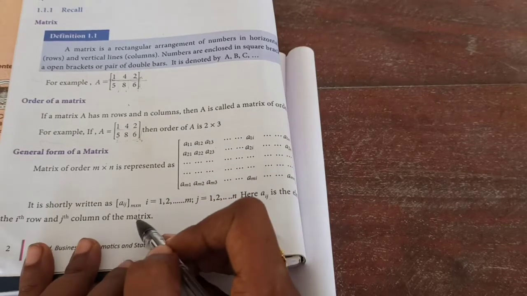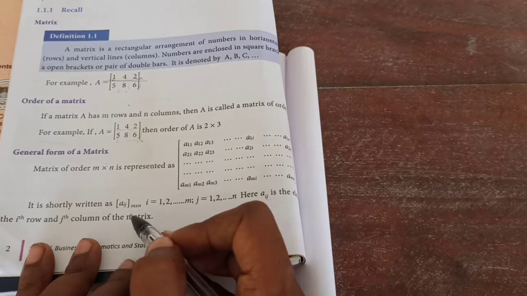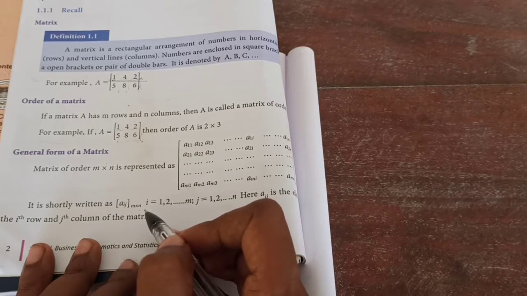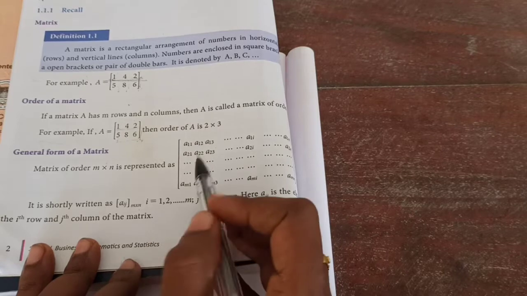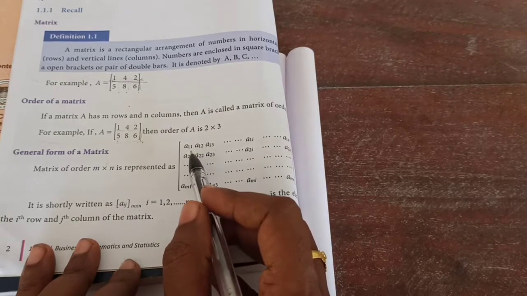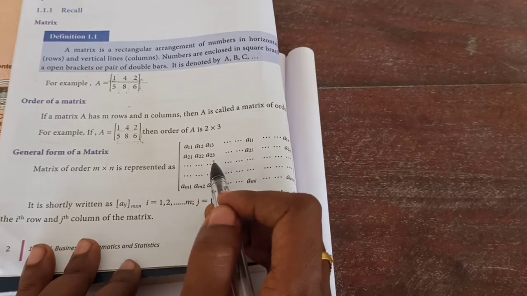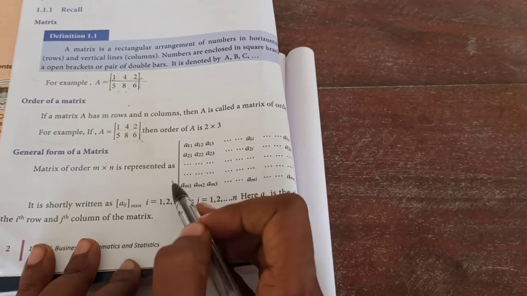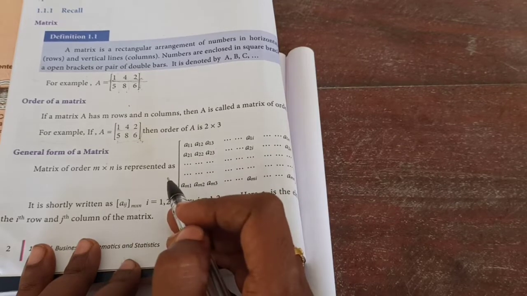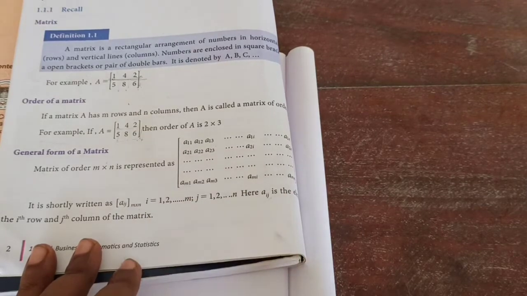Shortly, how will you write aij? m cross n. m means the number of rows, n means the number of columns. I have explained that a11 means the first one is i, the next one is j. a12 means i is 1, j is 2. This is the general form of a matrix. When writing it shortly, we write aij of m cross n. m cross n means the order of the matrix.